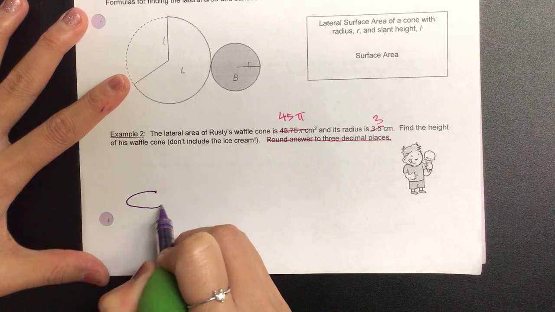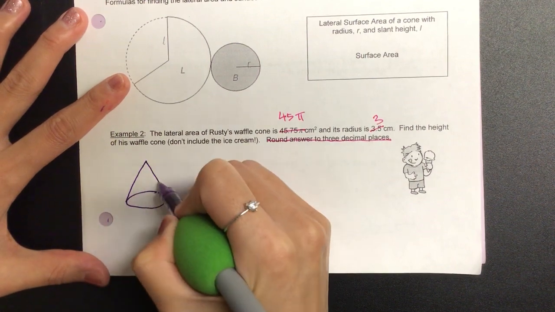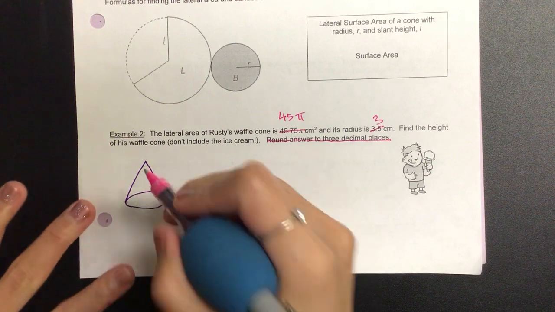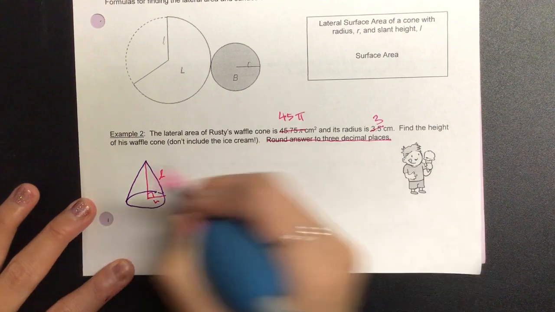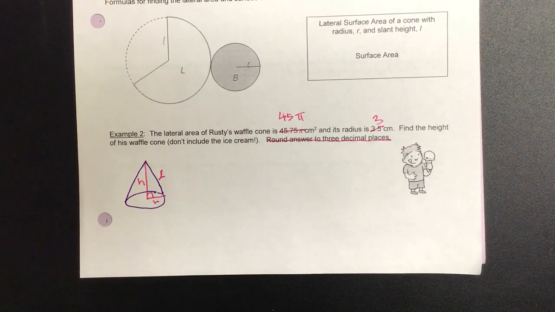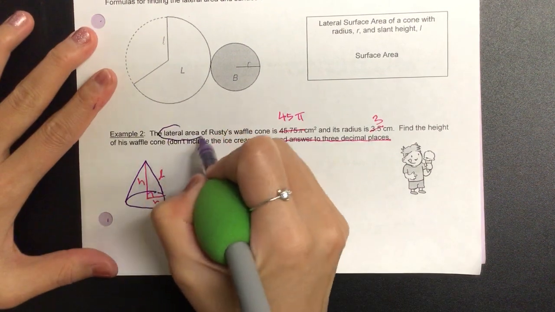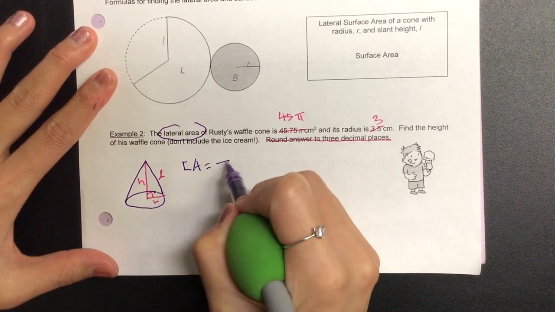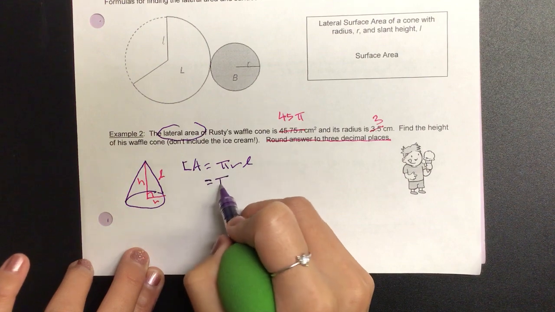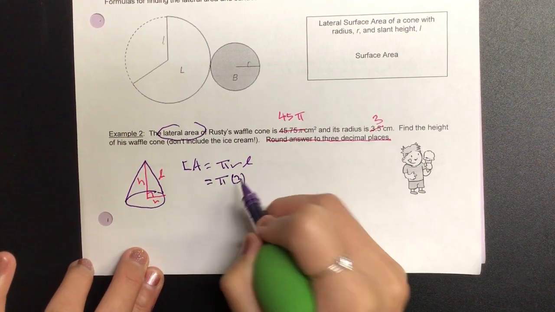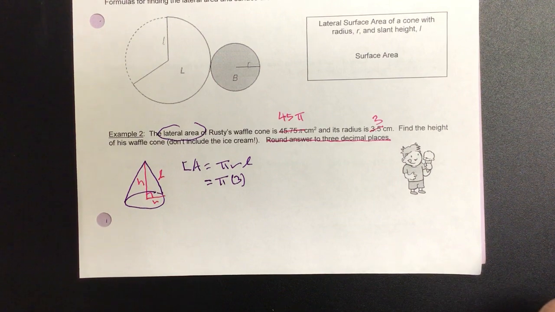So let's draw this. Here I have a cone with a circle base. Doesn't have to be perfect. So here's my lean, and there's my radius that's perpendicular, and here's our height. What area is it asking us to find? The lateral. And the lateral was pi r l. So just by looking at this, we know the pi, we know the radius is 3. Do I know any information about the lean? No. Could I find the lean? Yes. How can I find the lean?